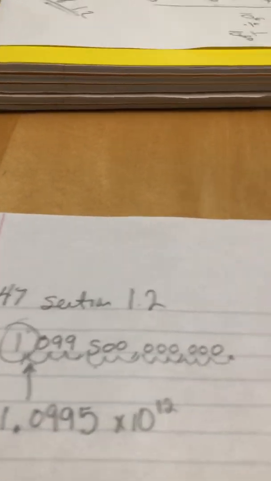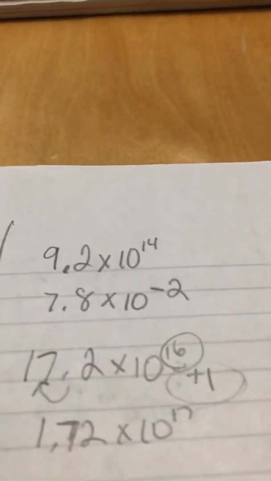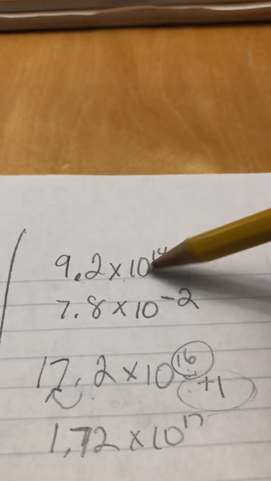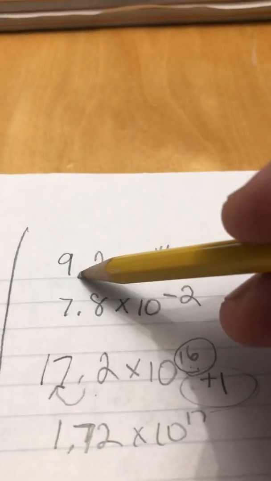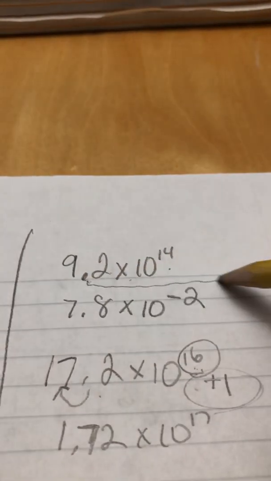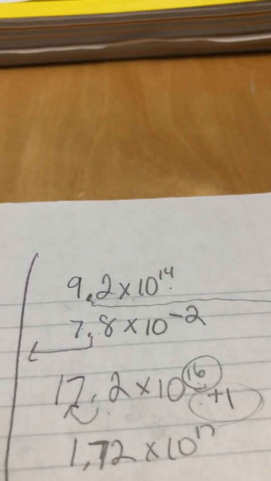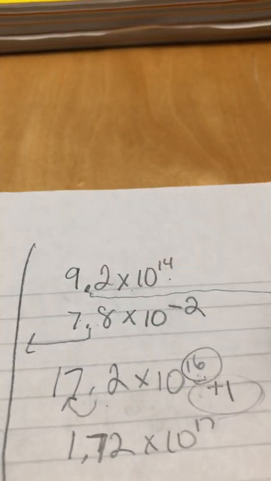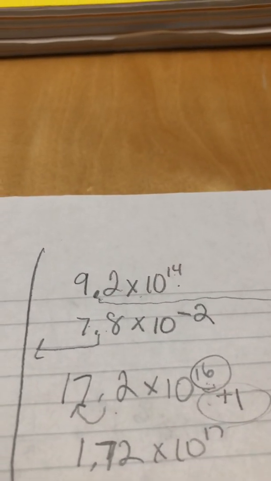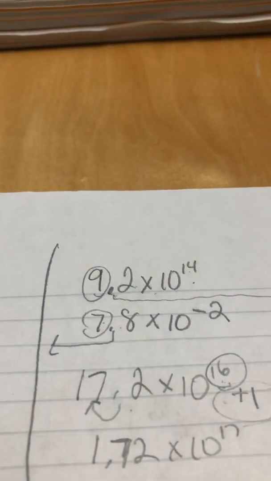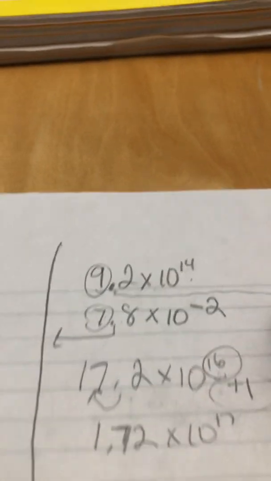So just real quick, the way we would write the scientific notation, 9.2 times 10 to the 14th, that means that there's actually 14 decimal spots, movements off to the right. And 7.8 times 10 to the negative 2, that means I'm actually moving it to the left. So the negative exponent is implying that the number is smaller than 1, and the positive exponent is implying that the number is larger than 1. And we, again, only have one non-zero digit to the left of the decimal.